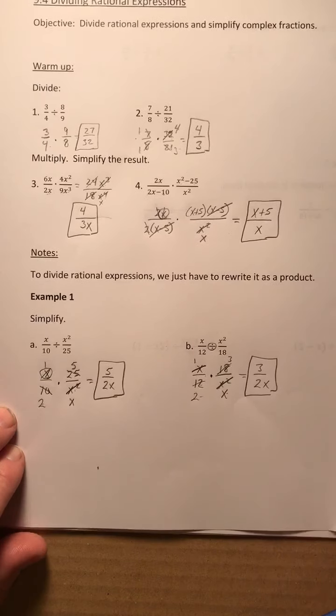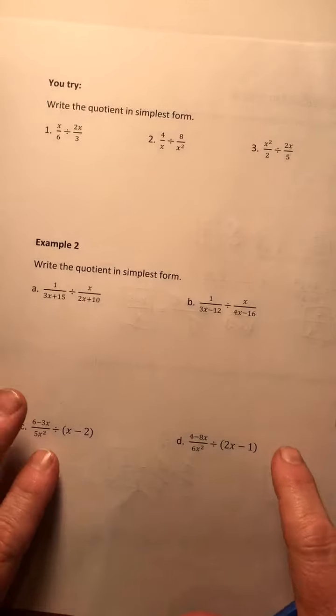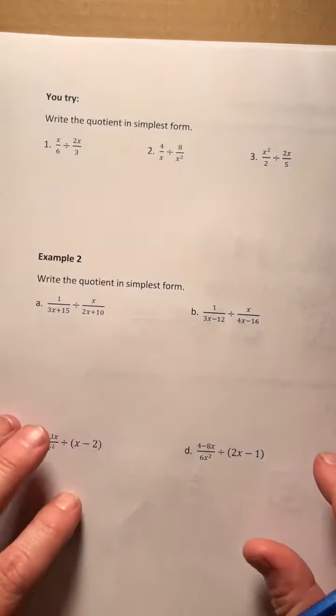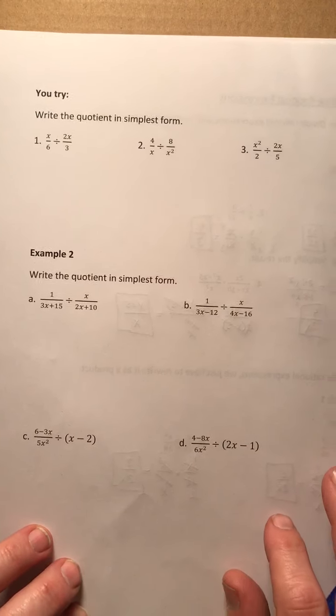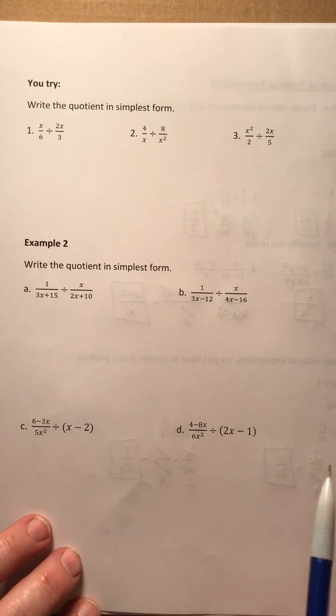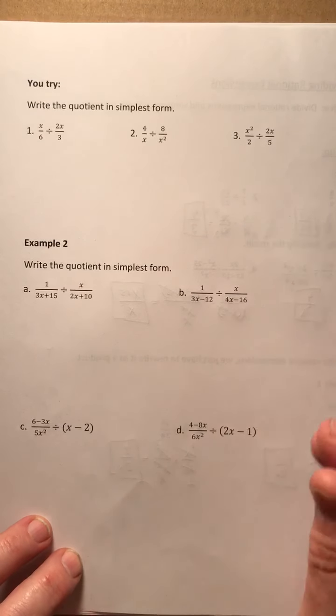All right. So again, this is a lot like multiplication, which is what we already did. All right. So you have some Try Its, 3 of those. So you're going to do those. Actually, that's going to be your homework for tonight. That's going to be the first part of your homework.